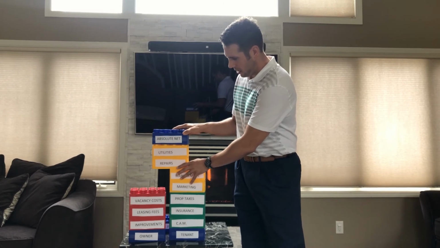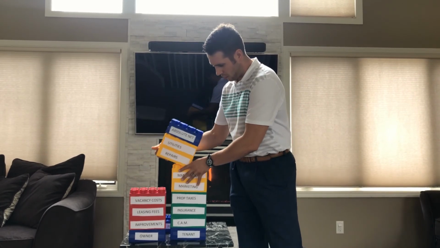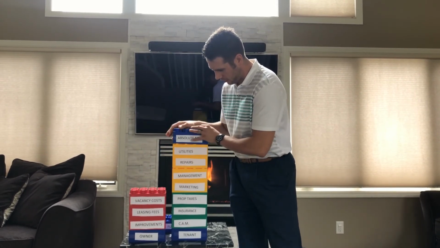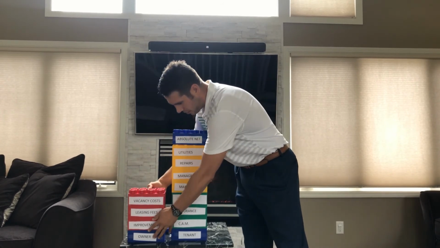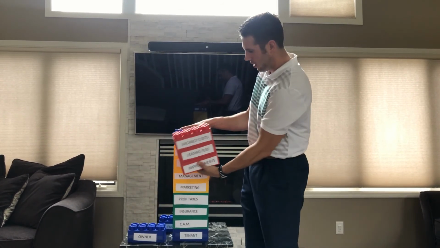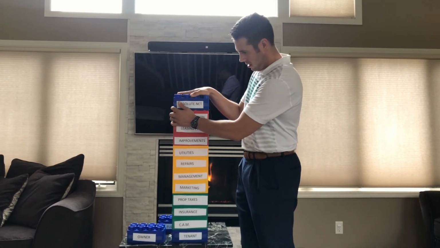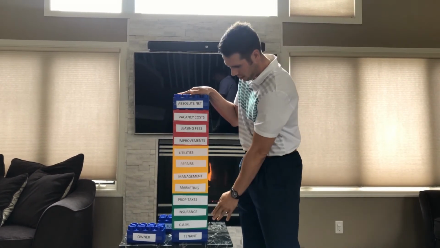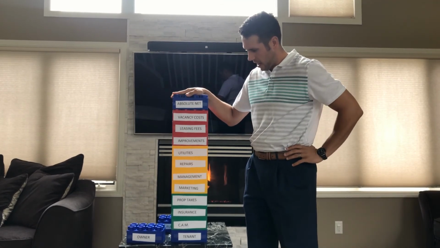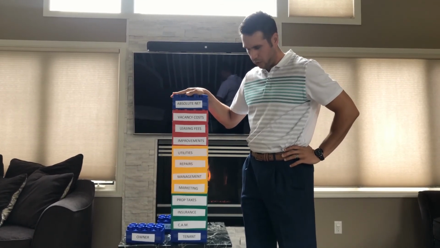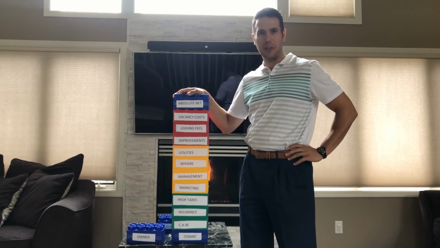Absolute net lease is where we most commonly see this in single tenant retail buildings like a McDonald's or something like that. That's where your tenant would directly pay all expenses. And that'd be an absolute net. So this is what we call mailbox money for the owners.